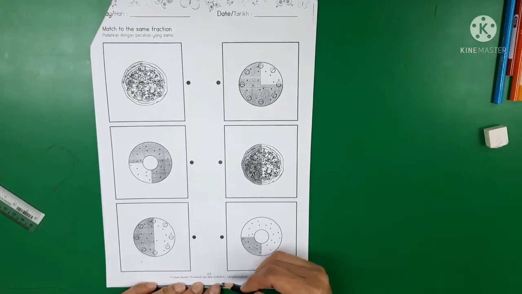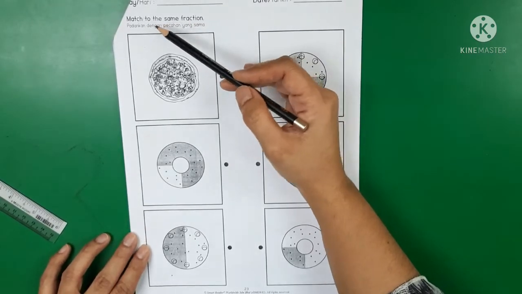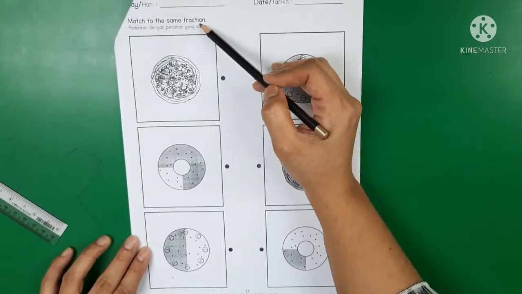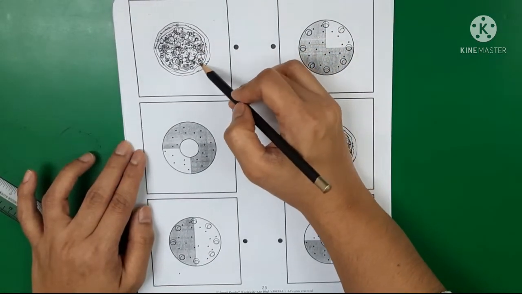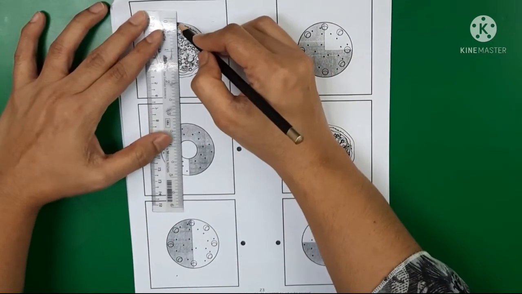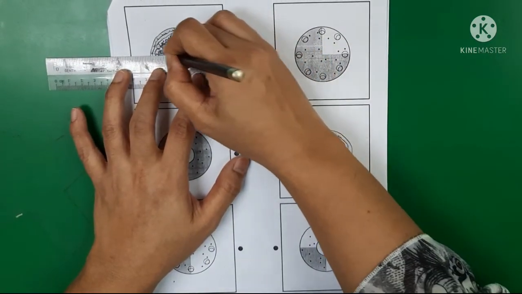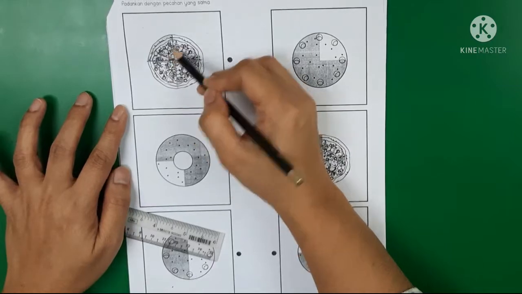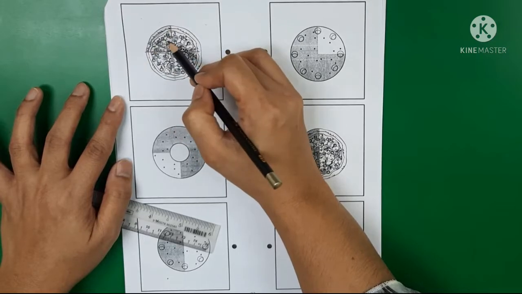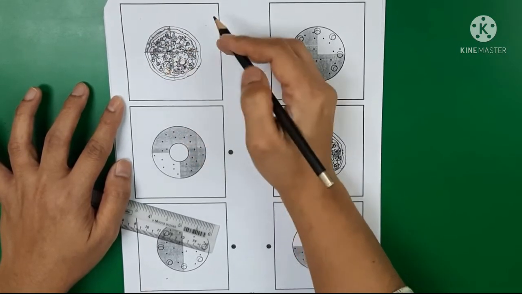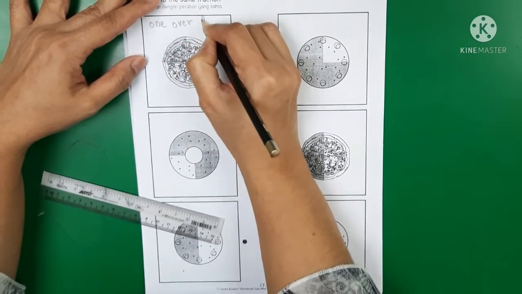The last exercise for fraction, please turn to page 23. Read the instruction with me. Match to the same fraction. Okay, let's identify the fraction on this first picture. Draw the symmetrical line and another symmetrical line over here. This is the shaded area. Okay, so 1 over 4. Yes, 1 over 4.